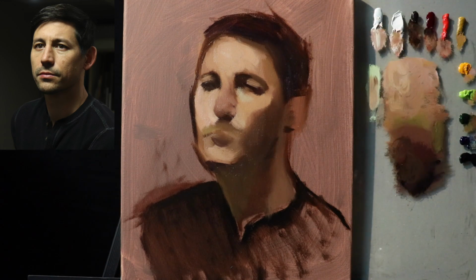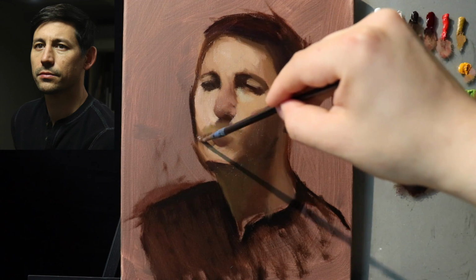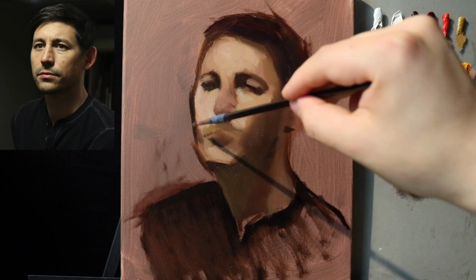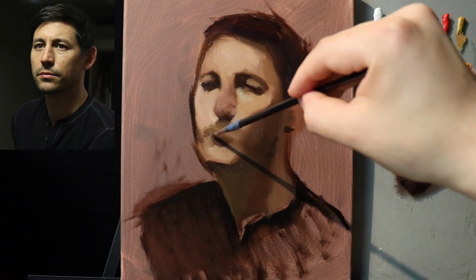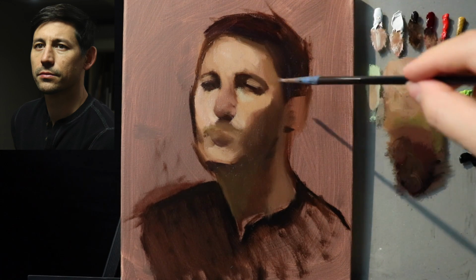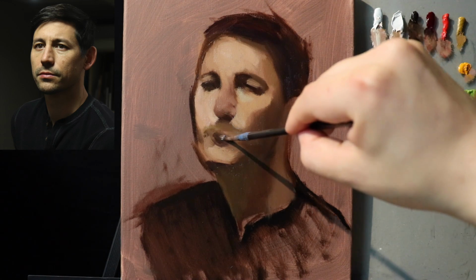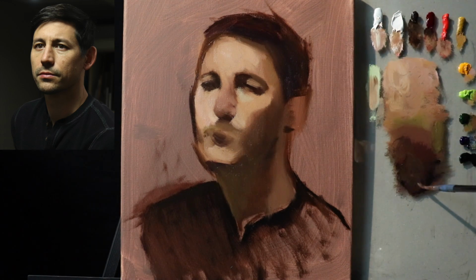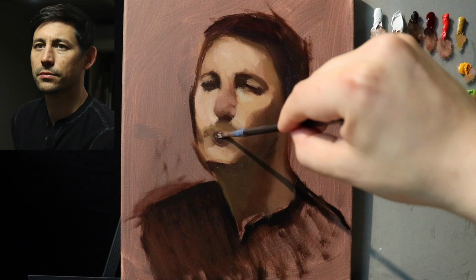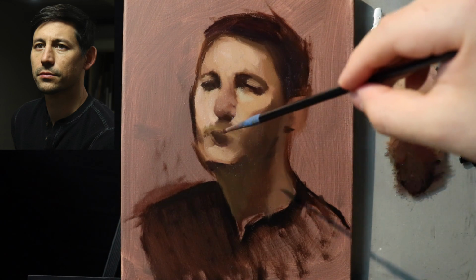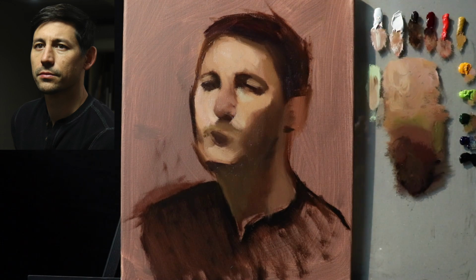It's going to be a little darker over here. That could get even darker. And let's throw in a little bit of a cooler touch.